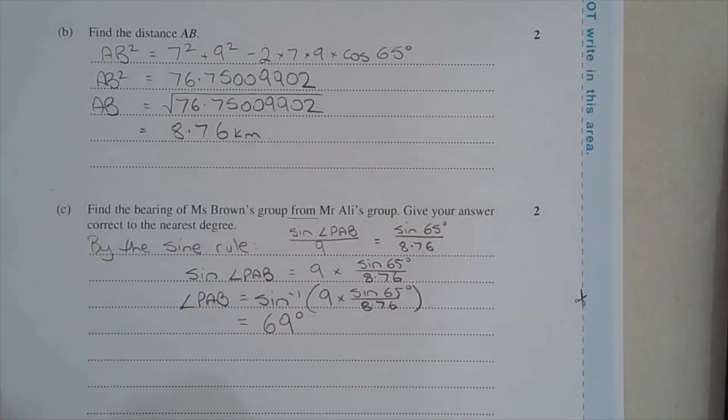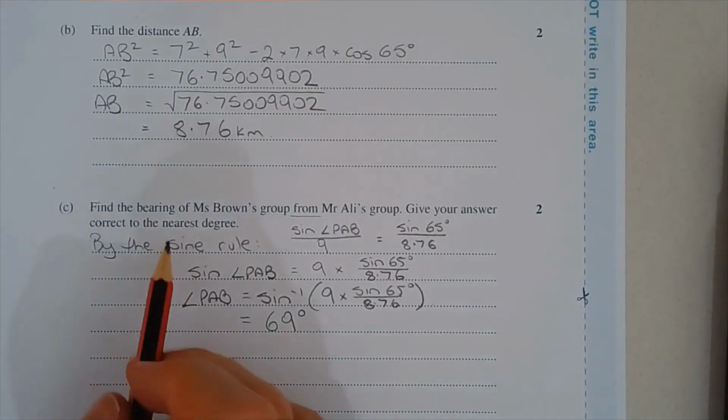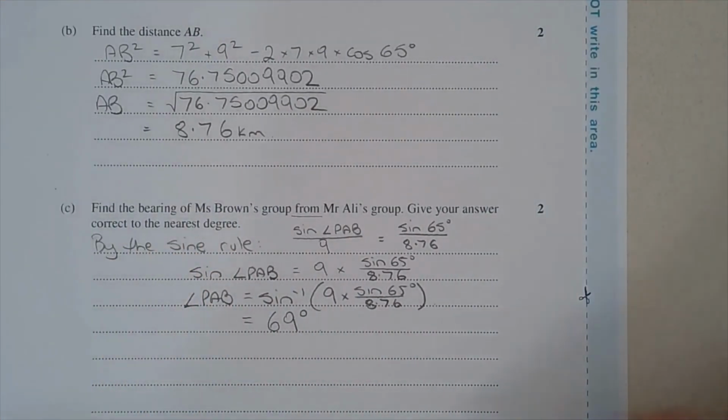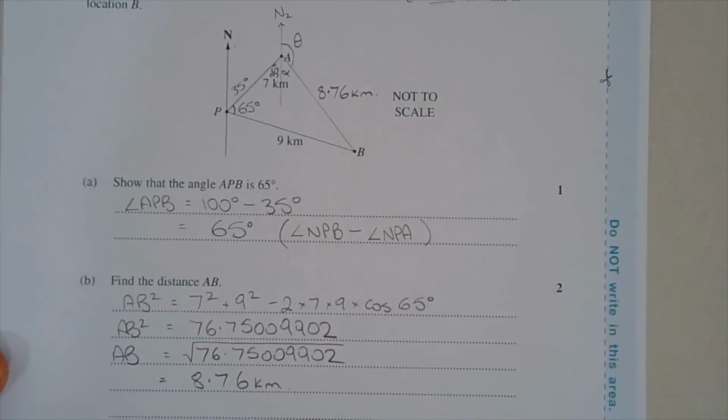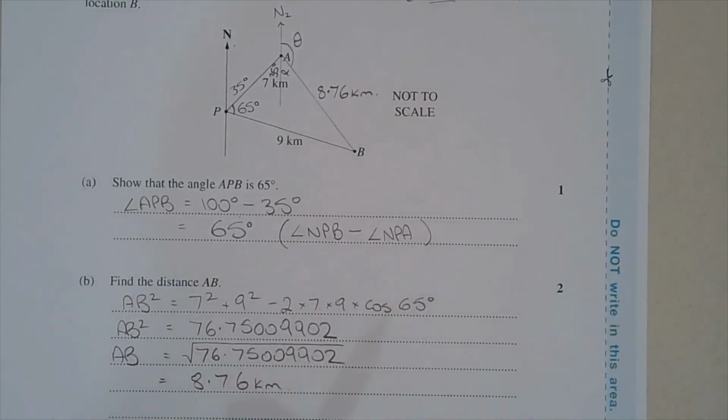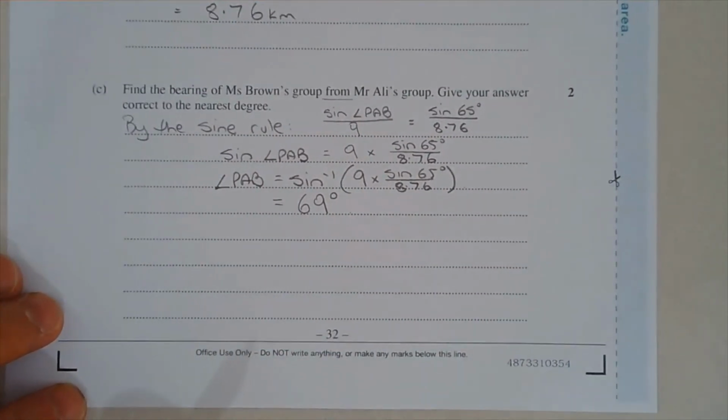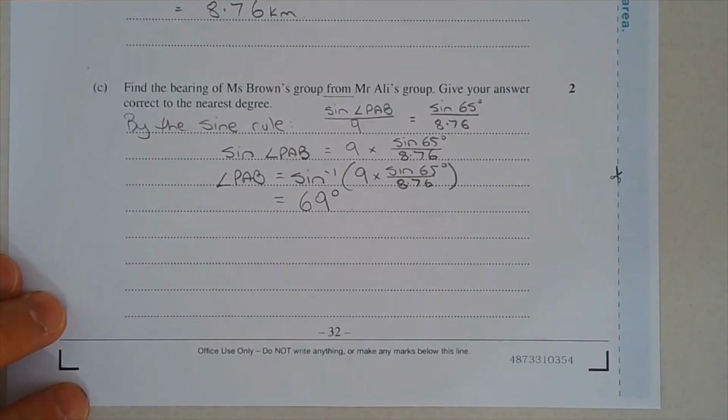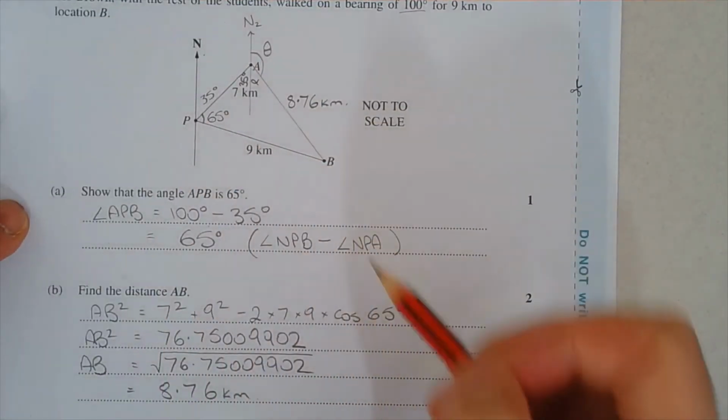This is probably the one instance I would say just round to the nearest degree, since we're going to be working to the nearest degree anyway. And there's nothing else on the diagram that's rounded or involves decimals. Everything else is just whole numbers. So we might as well just express PAB as a whole number. Okay, so we have PAB's 69 degrees.